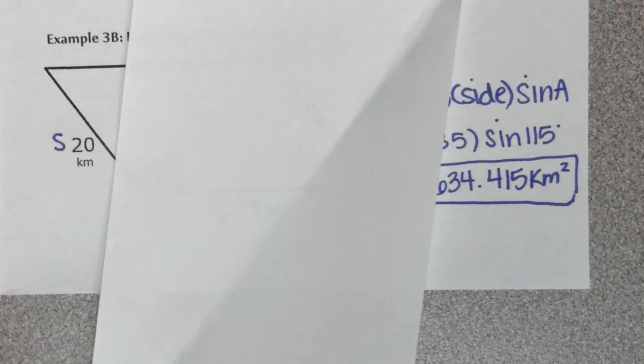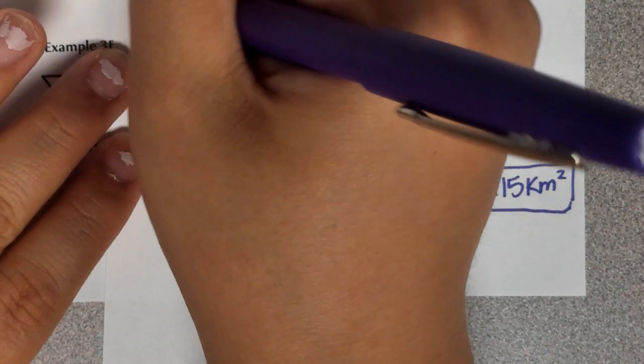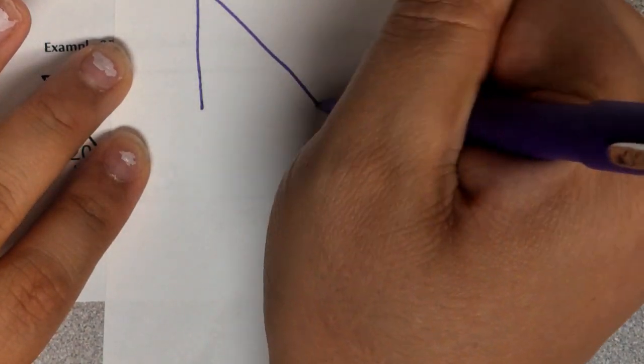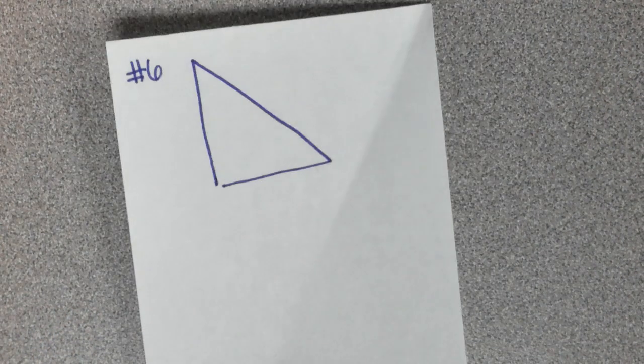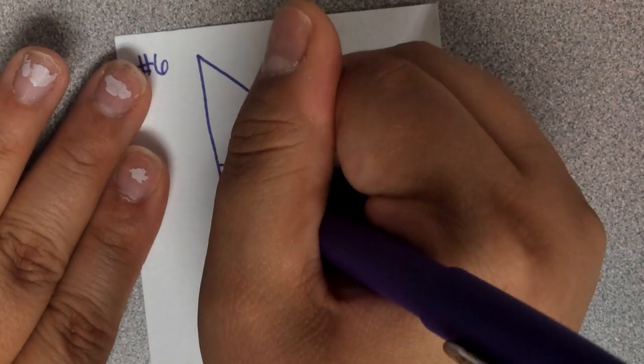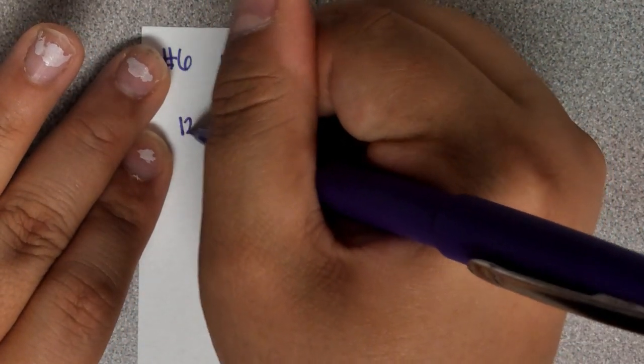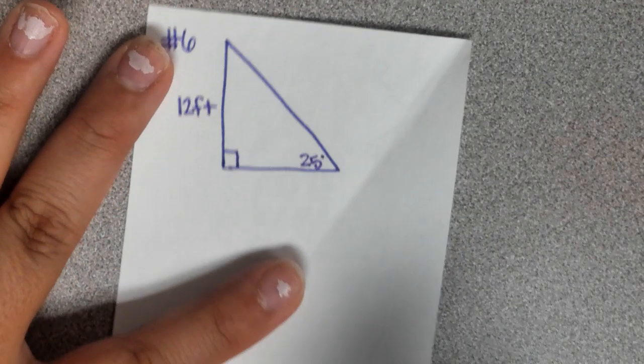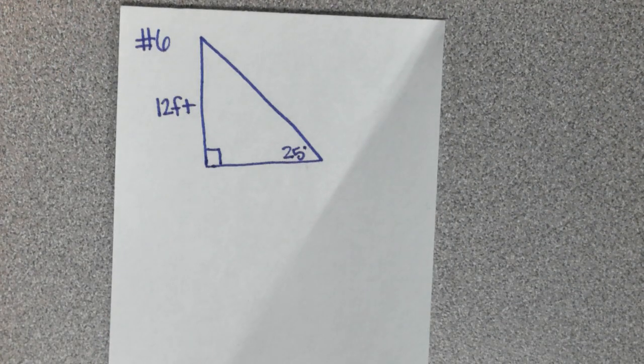There is one problem on your homework I just want to go over real quick. It is number 6. I'm just going to start it. I'm not going to do all of it for you, but I just want to explain. Some people had trouble the last 2 class periods starting this, because we haven't done it in a while.